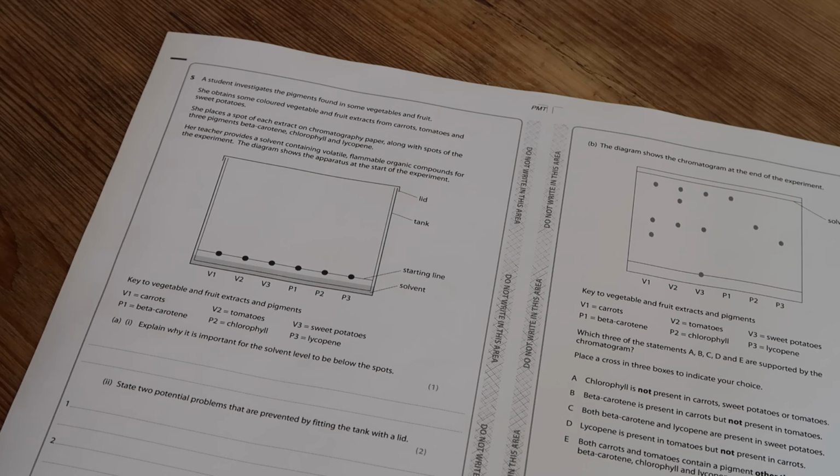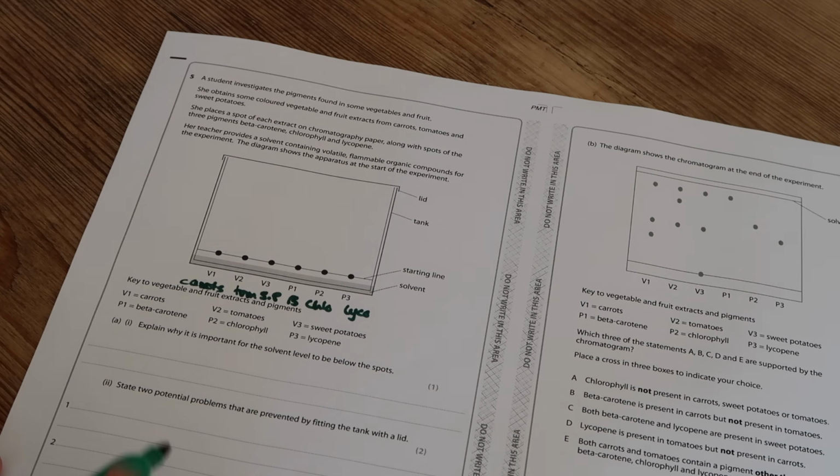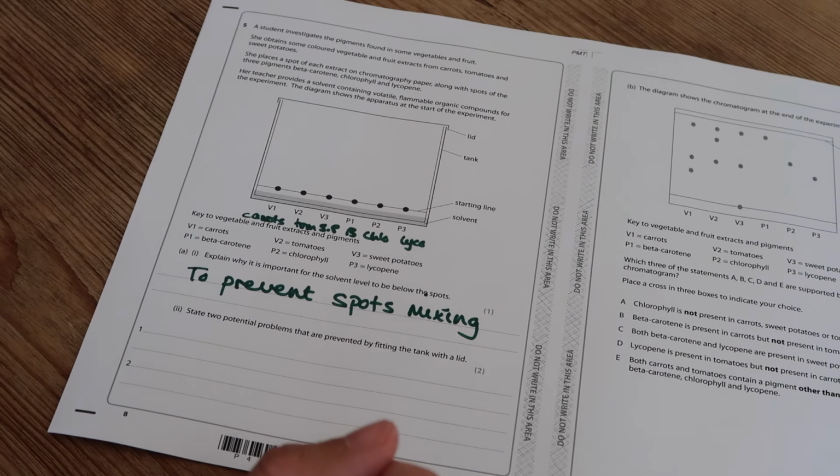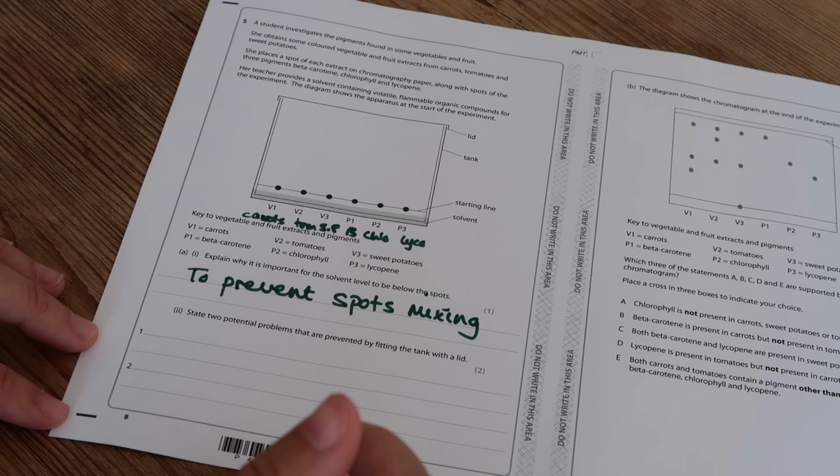So make sure you do read every single word. Explain why it's important for the solvent level to be below the spot, and that's just to prevent the spots mixing. State 2 potential problems that are prevented by fitting the tank with a lid. That's a fairly strange question for chromatography, so we need to look back at the description to see if there's anything hidden in there, and there is.